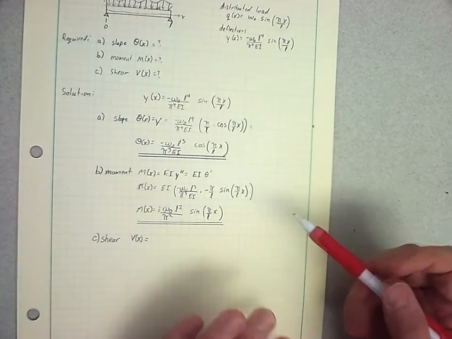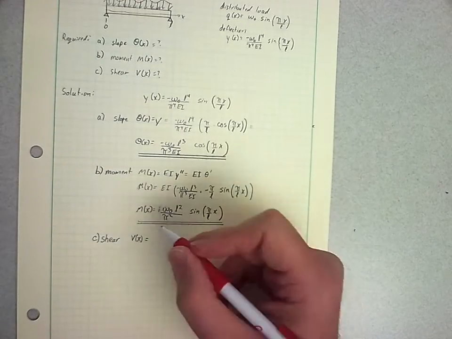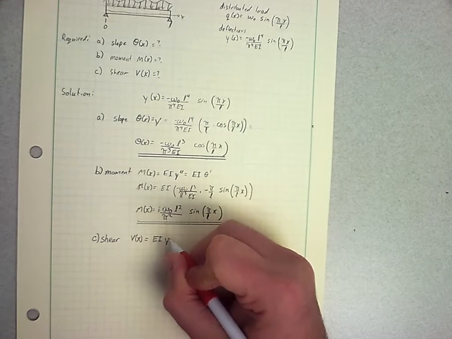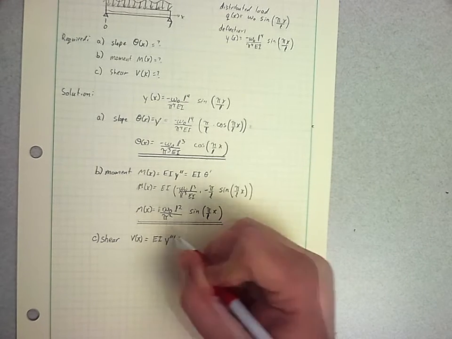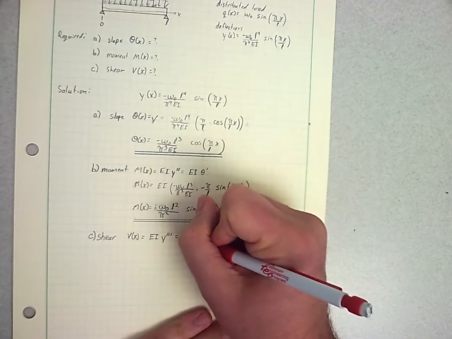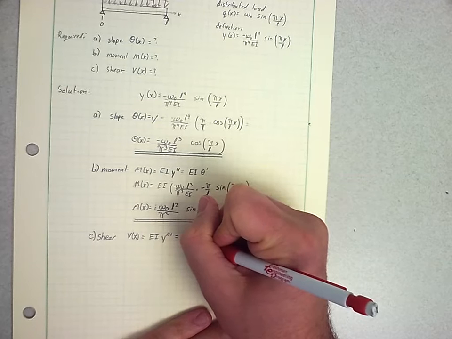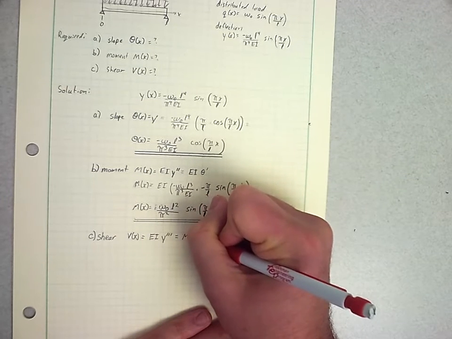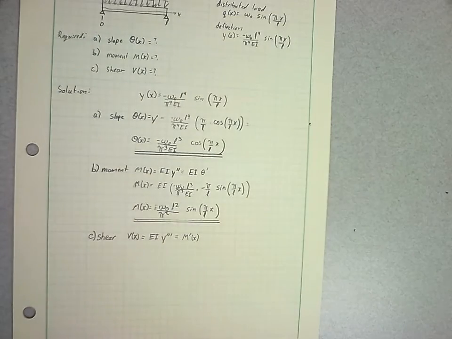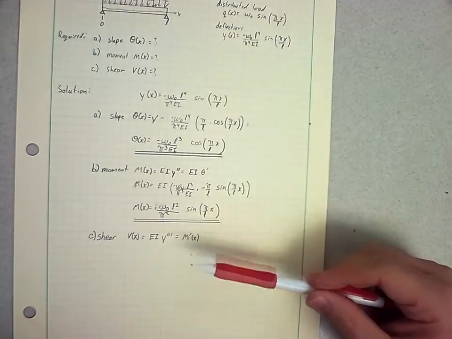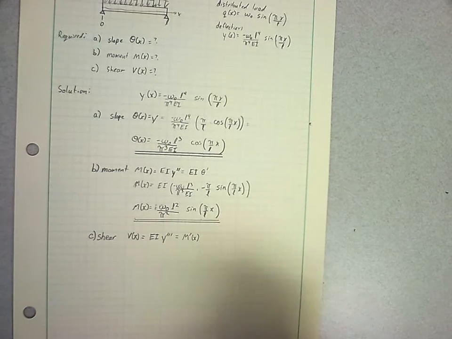Alright, the next goal is to find the shear. If we remember back to our previous work, the shear is EI times the third derivative, which is the same thing as saying the derivative of M of x, because it would just be taking this one more step. So we can do that.